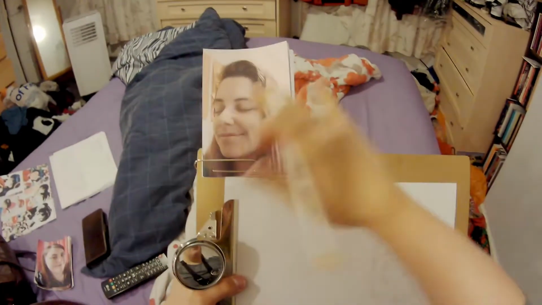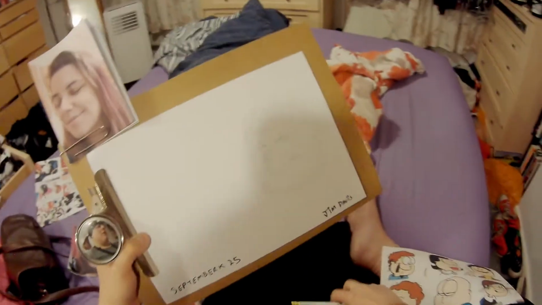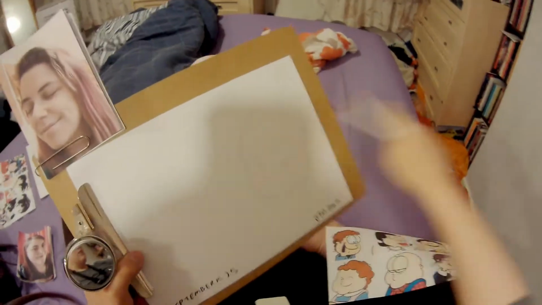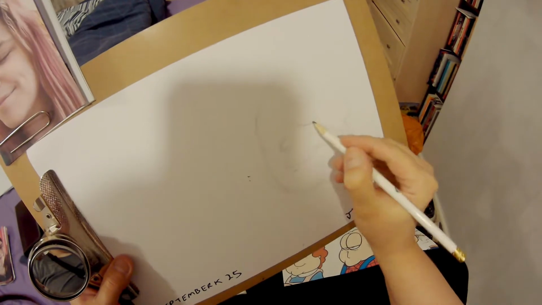I know that these eyes, they curl downwards, but if I did that, would it look... Actually, that might look right. Because it's a more contented smile than a sort of very friendly smile.